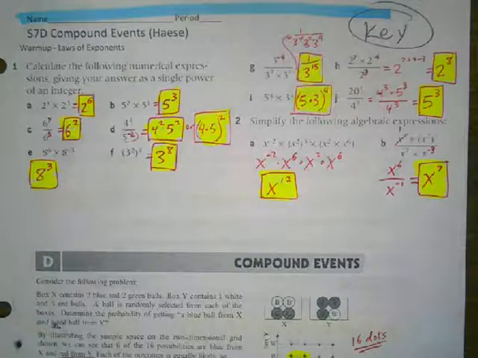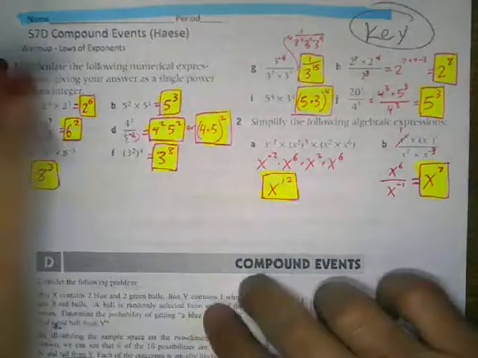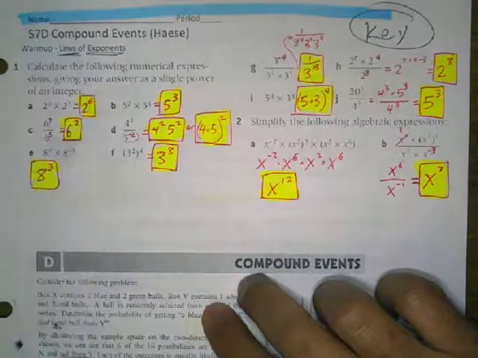Okay, we're going to talk about compound events. But first we're going to start off with a warm-up on laws of exponents.